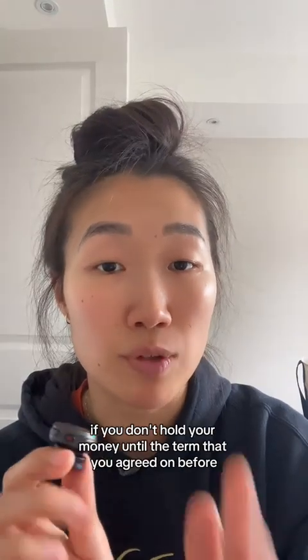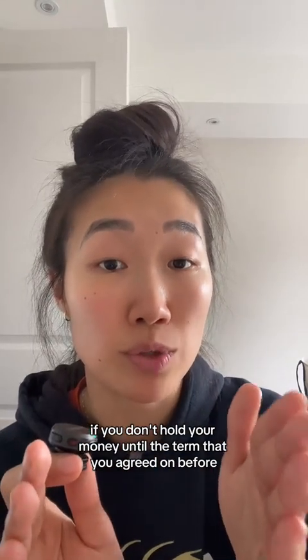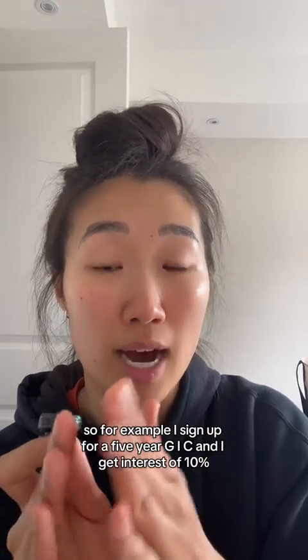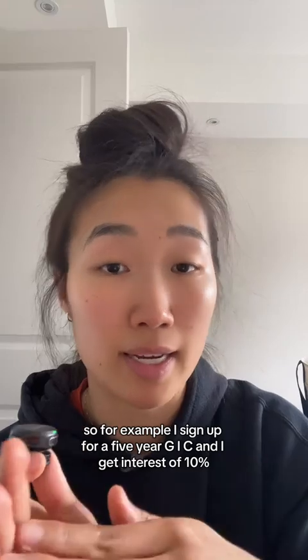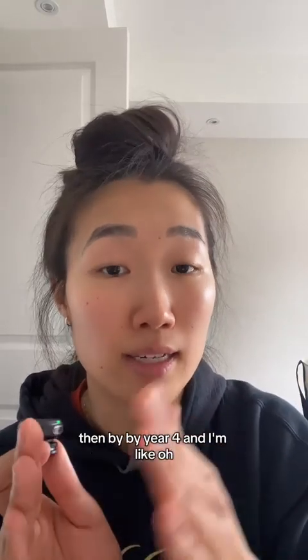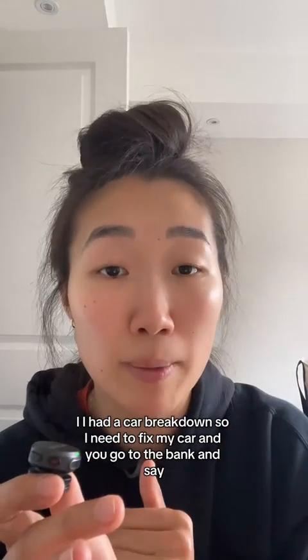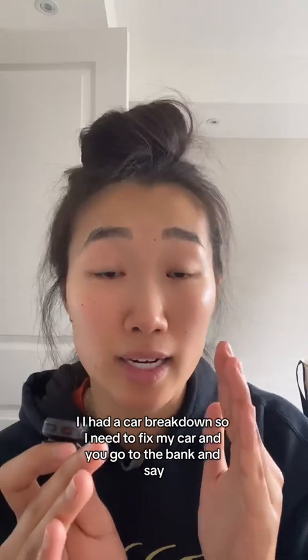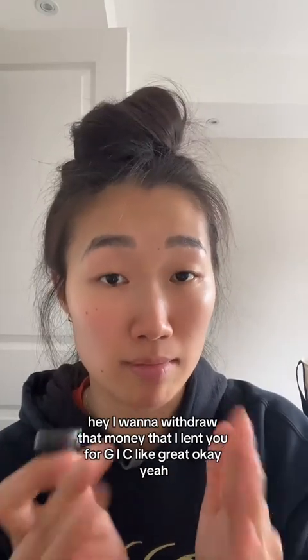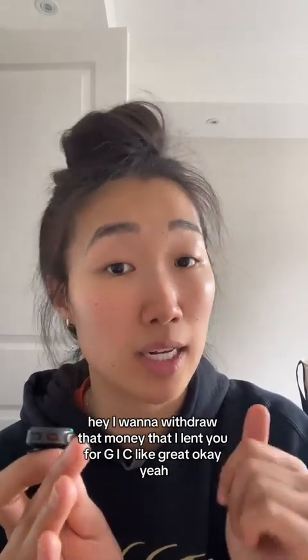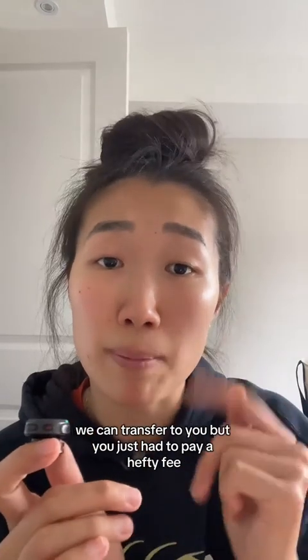For GICs, if you don't hold your money until the term that you agreed on, for example, I sign up for a 5-year GIC and get an interest rate of 10%, then by year 4 I'm like, oh, I really need the money. I had a car breakdown, so I need to fix my car. And you go to the bank and say, hey, I want to withdraw the money that I lent you for the GIC. They're like, great, okay, we can transfer it to you, but you just have to pay a hefty fee.